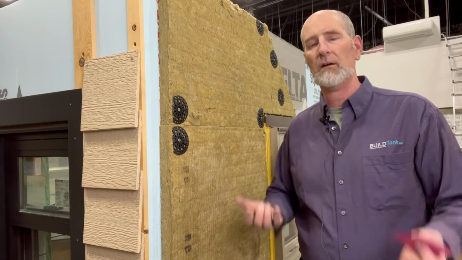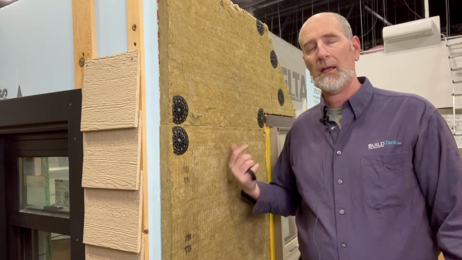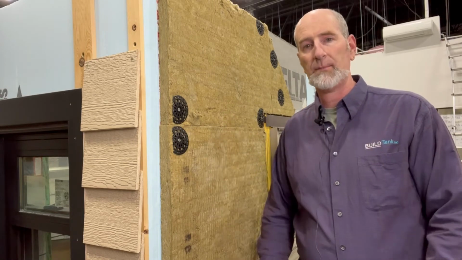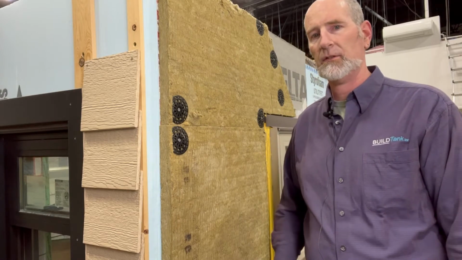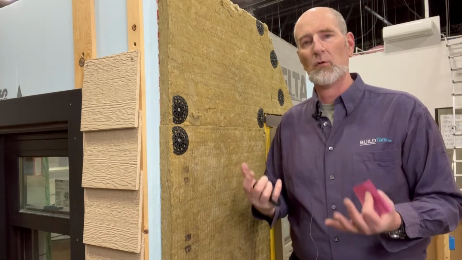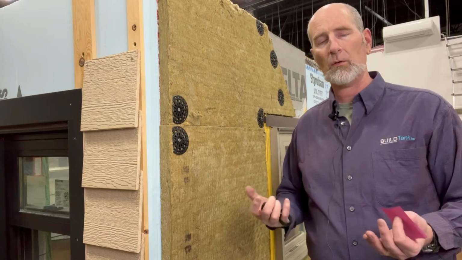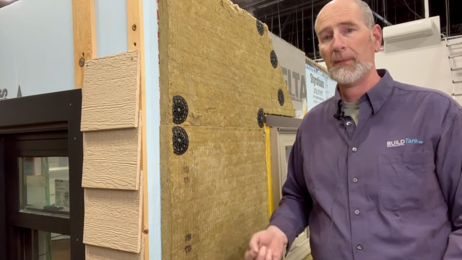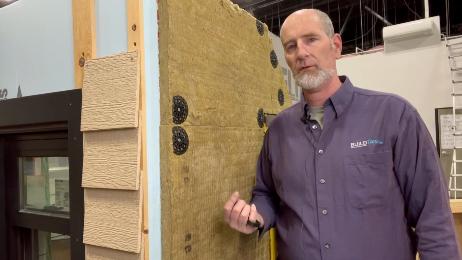I've increased the R value of the whole assembly. Now, if we take windows into account, our total wall R value drops even further, especially if we're not using some type of continuous insulation. So continuous insulation is a great way to increase the energy efficiency of the house and your total wall R value of the assembly.